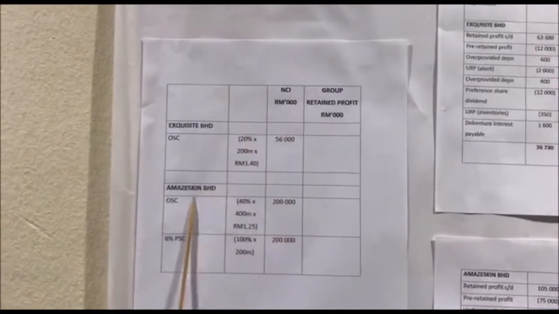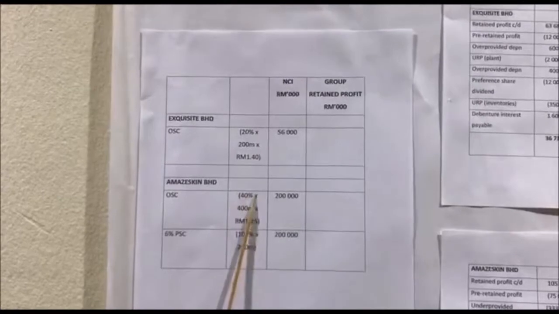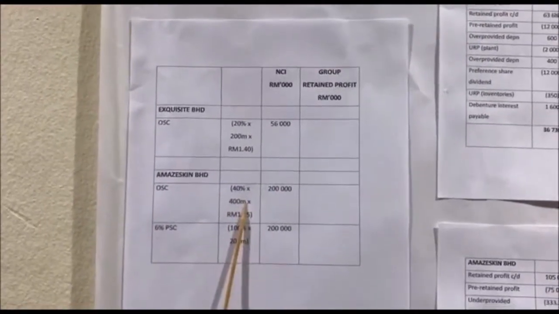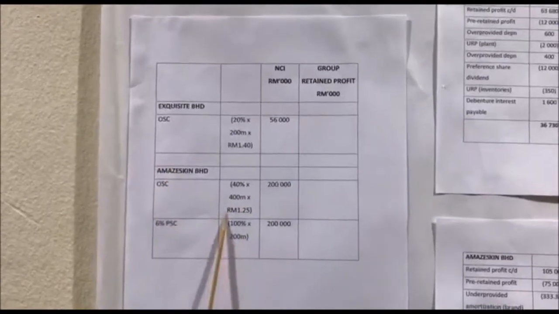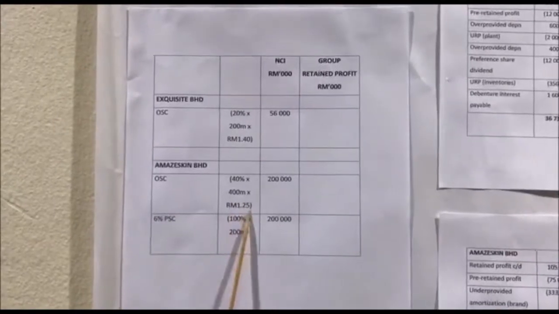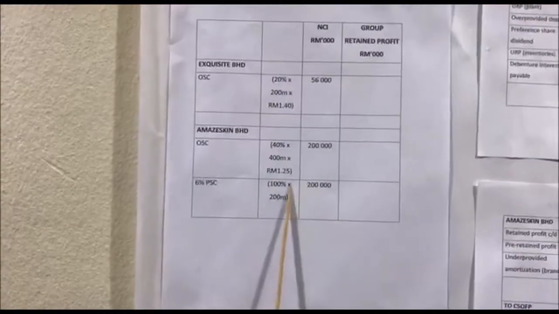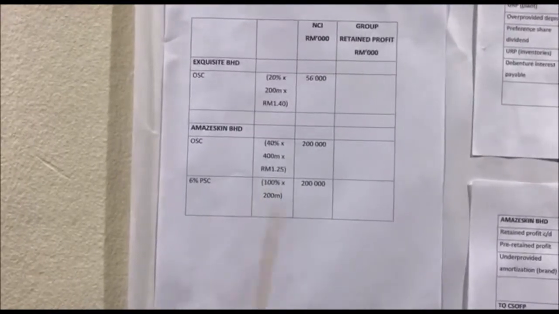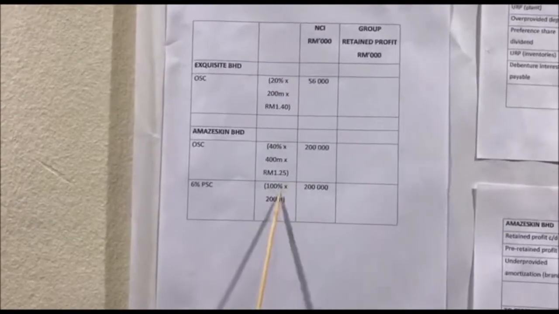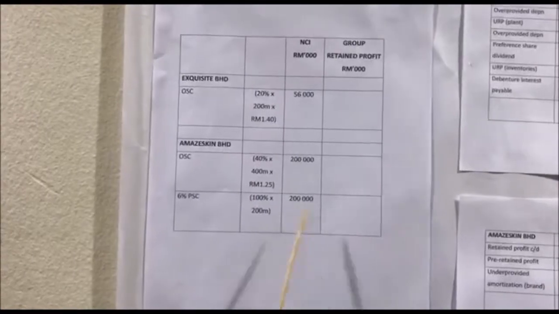And in Miskin, the holding company holds 40% control of the NCI. Therefore, we will multiply with the 400 million units of ordinary shares in Miskin and the market price per share, which is RM1.25, which will amount to 200 million. Since the holding company did not acquire any preference shares, the 100% is owned by the NCI. Therefore, we will multiply with the 200 million preference shares, and we will get 200 million.